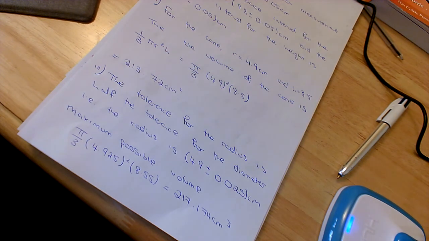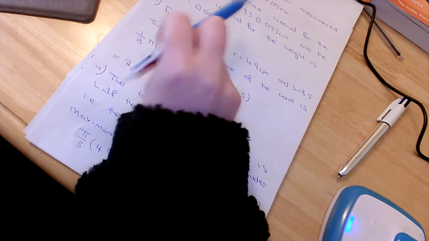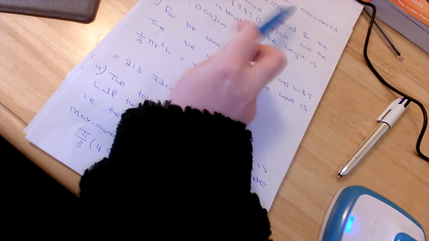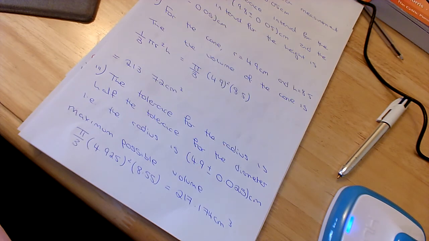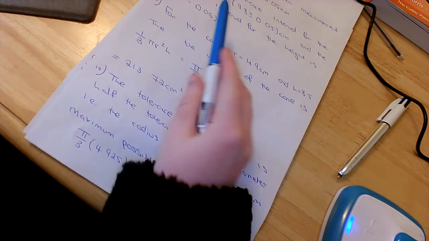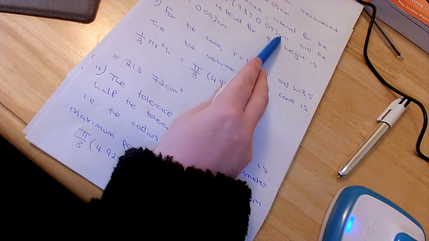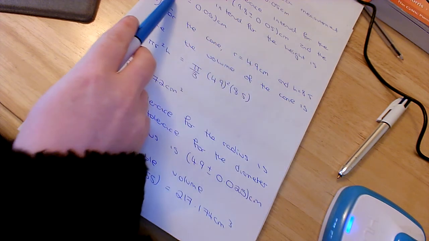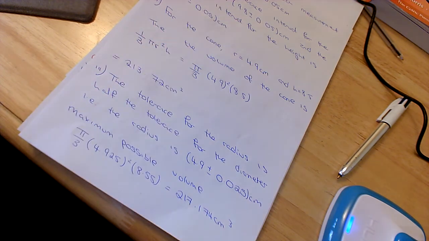But as you can see from the diagram, it is actually in centimetres. So I converted my millimetres to centimetres, dividing by 10, and I get 0.05 centimetres, so it's plus or minus 0.05 centimetres. So the tolerance interval for the diameter is 9.8 plus or minus 0.05 centimetres, and the tolerance interval for the height is 8.5 plus or minus 0.05 centimetres.